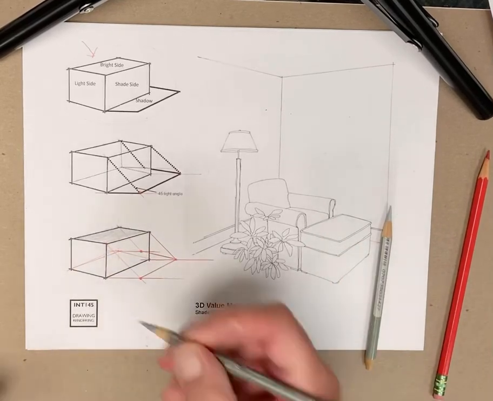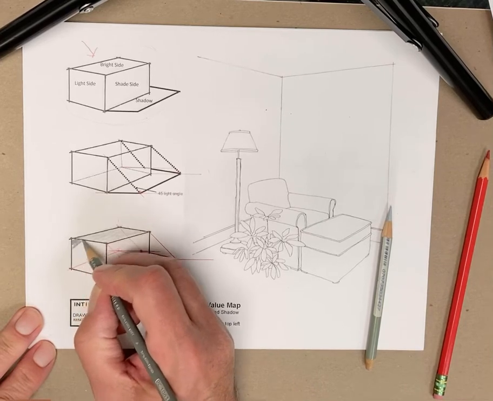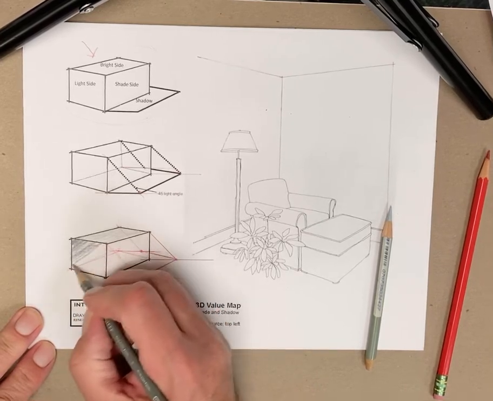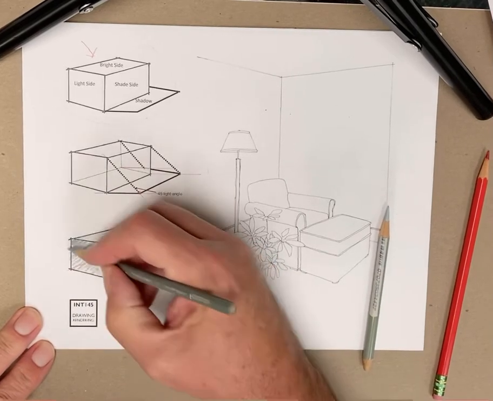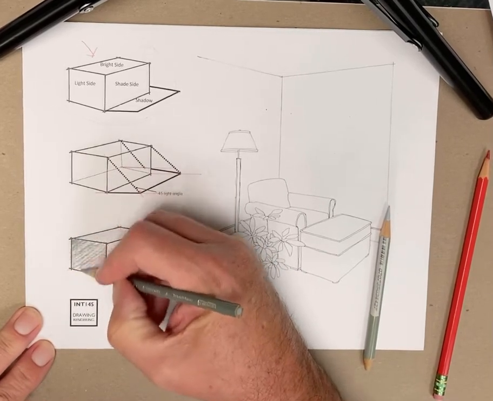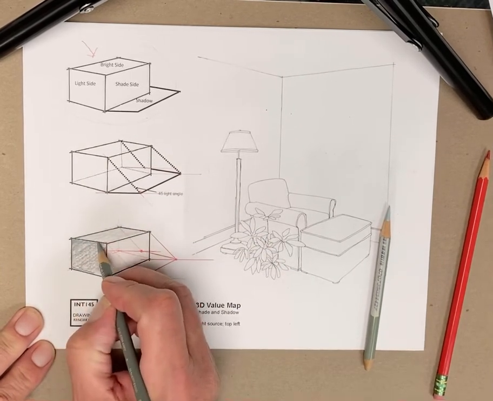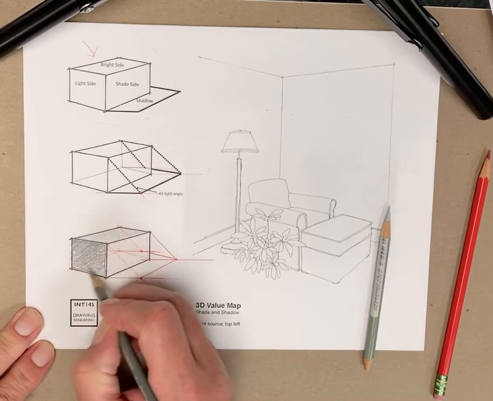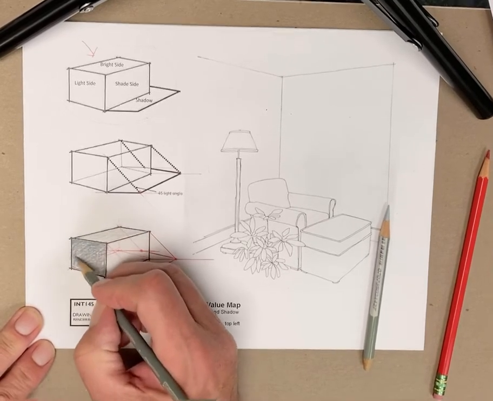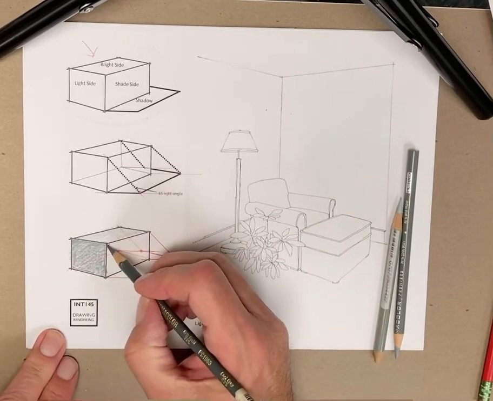And then we take our 50, we can shadow that, add that value in there. We want a nice strong line between those two surfaces. That's going to turn. Then we're going to use our 70 for our shade side.